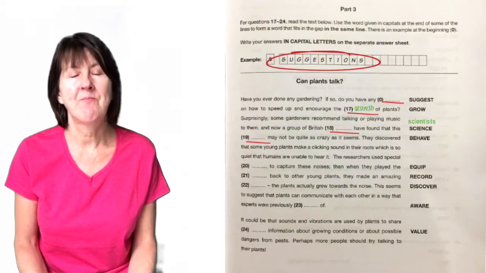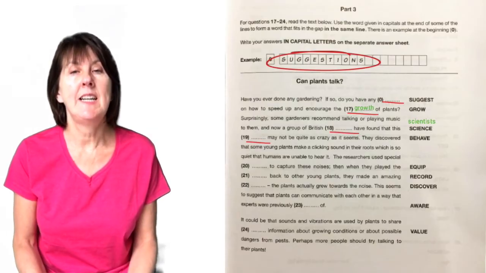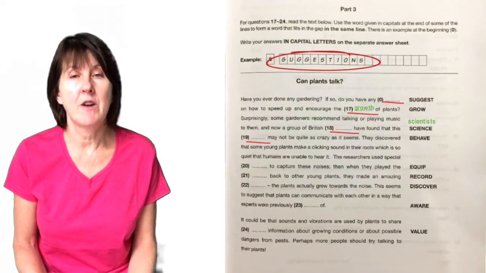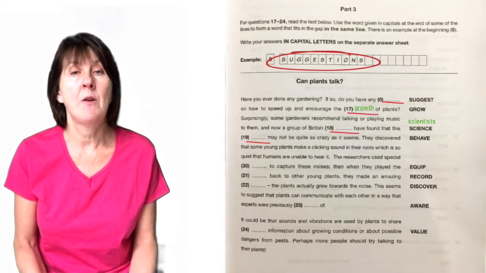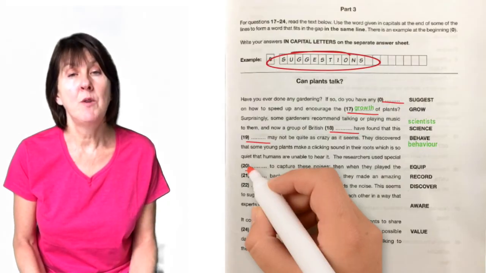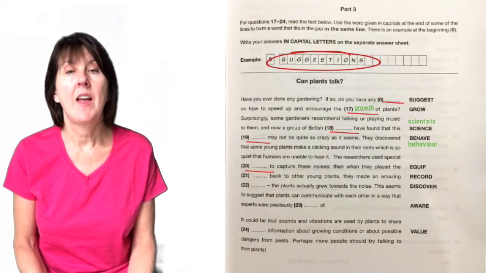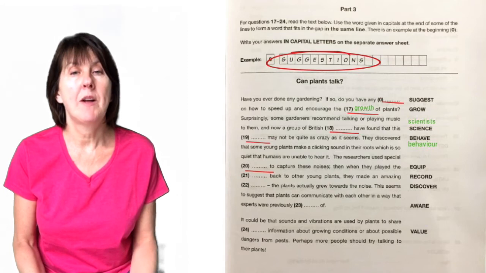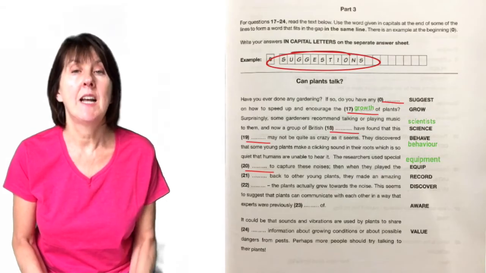Question 19. From the context we can see that we need to change the given verb, behave, to the noun, behaviour. Moving on to question 20. Here we're given the word equip and need to find the corresponding noun. We need to add the suffix -ment, equipment.